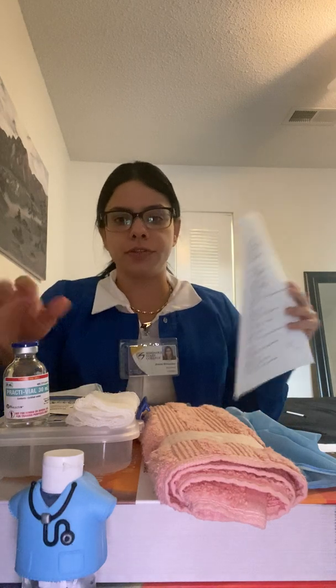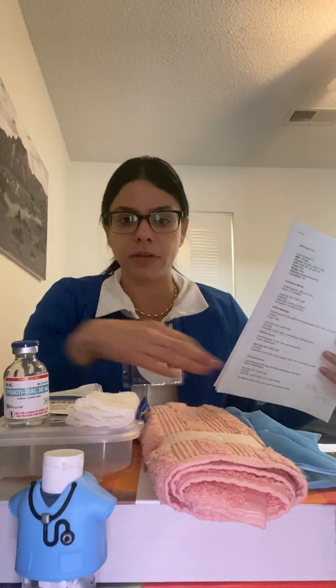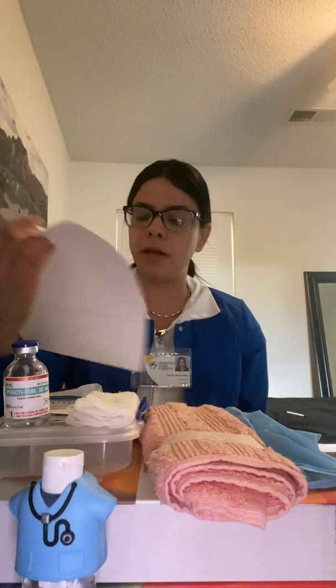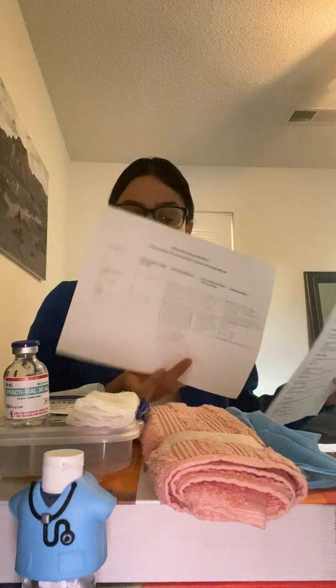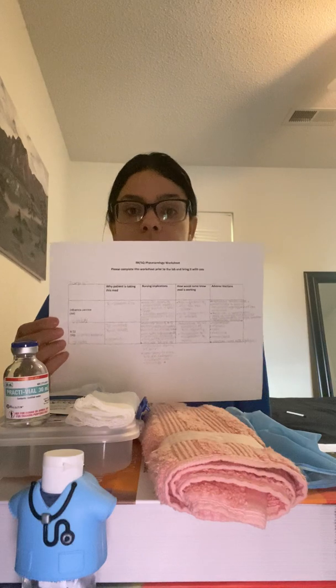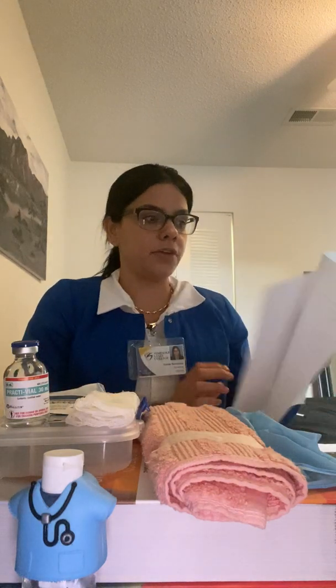Before I start, I just want to point out these are all the stuff that I'm going to be using, along with my medical record for my patient and the medication that I'm going to be administering. In this case, it's going to be the flu vaccine. And these are all the nursing implications and all the stuff that I need to consider for my patient.